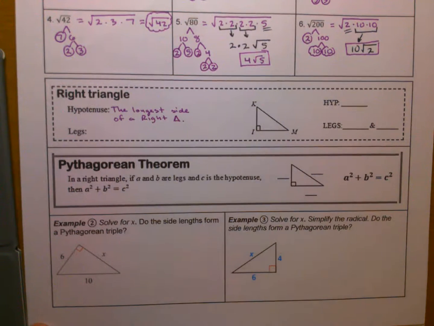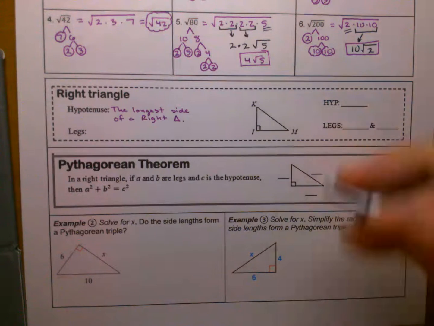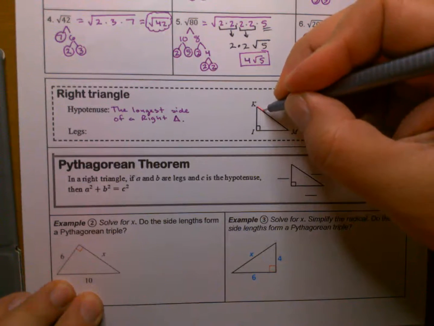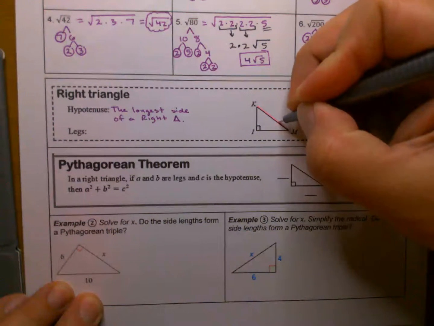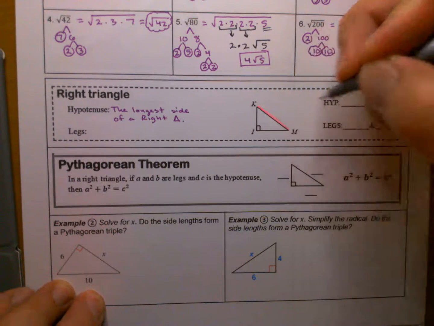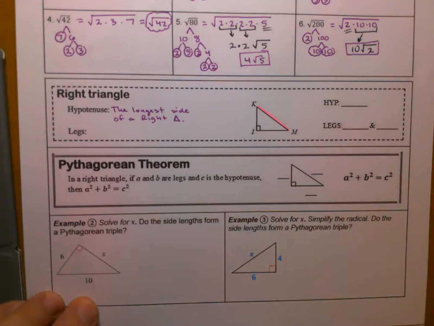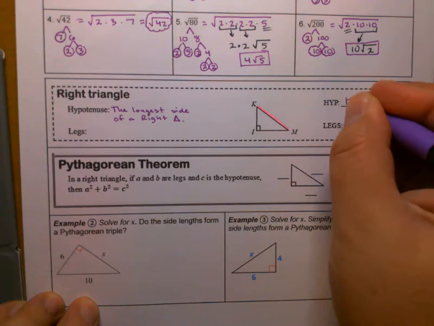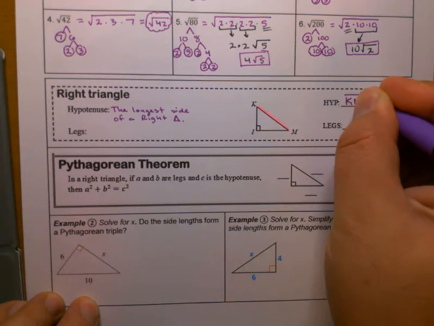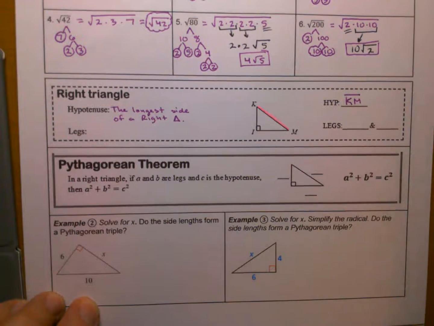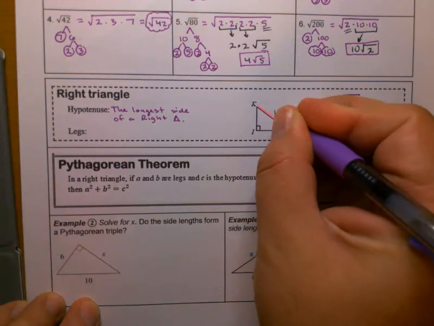And when I look at this picture, you should notice something about the hypotenuse. This is the one right here that looks like it is the longest side in this triangle. So that right there is what we would call the hypotenuse. So from K to M, this line segment, K to M, would be the hypotenuse.